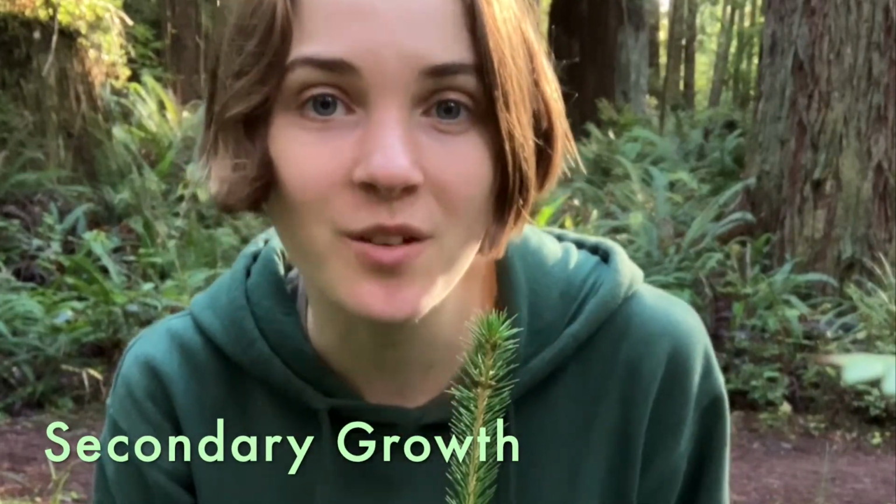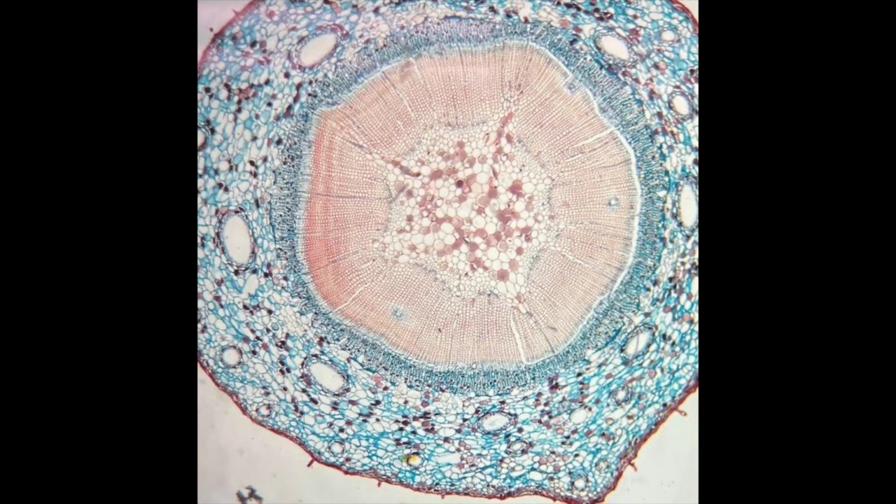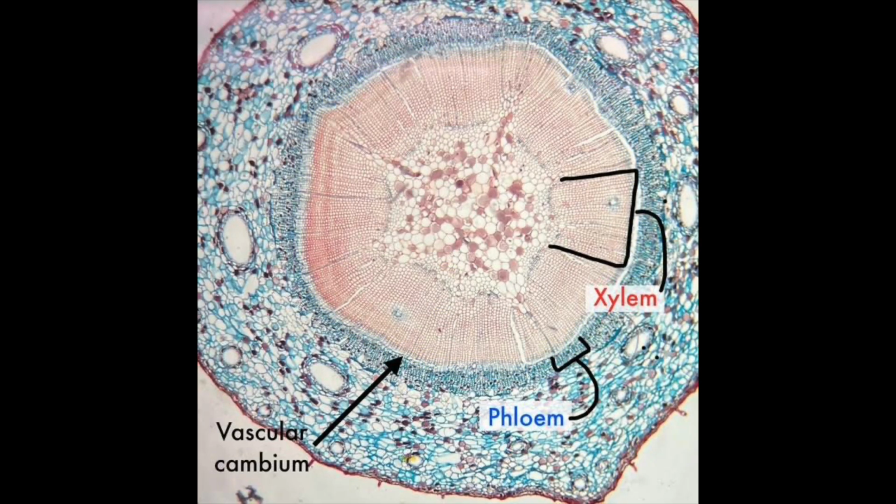But unlike the fern, this sapling's procambium allows it to undergo another process called secondary growth. In this sapling and other woody plants, the residual procambium left over between xylem and phloem from primary growth gives rise to a region of tissue called the vascular cambium. In the cross-section of this pine stem, the vascular cambium appears as a thin layer of cells between the xylem and phloem, forming a continuous ring around the stem.